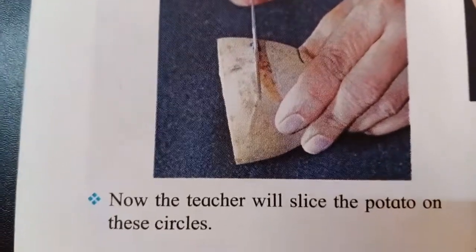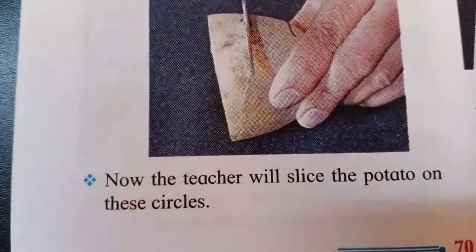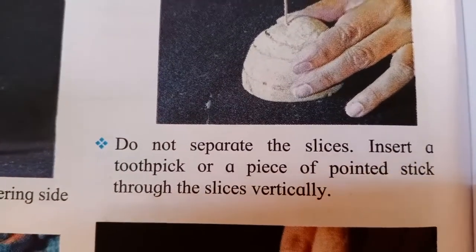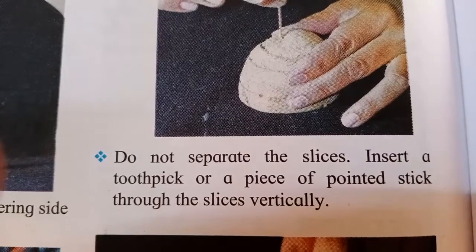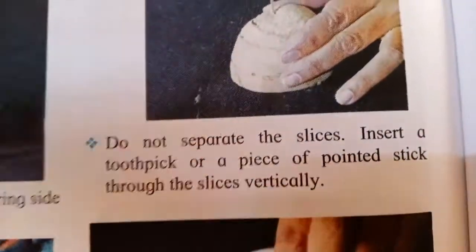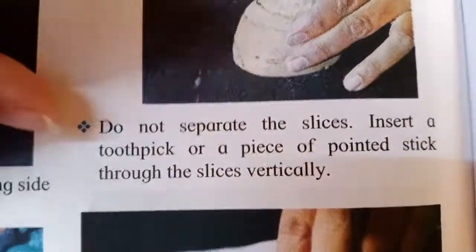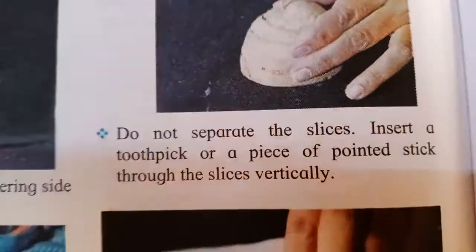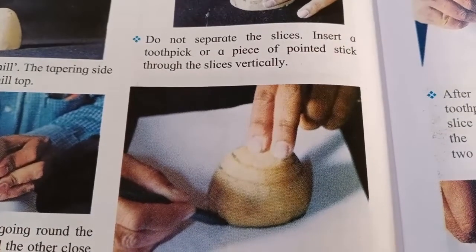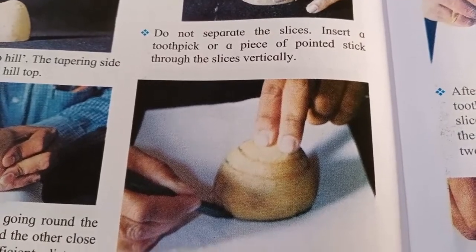And now the teacher will slice the potato on these circles. Now you have to cut the potato. Do not separate the slices. Insert a toothpick or a piece of pointed stick through the slices vertically. So we don't have to separate it. We have to put a toothpick so that all the slices of the potato remain attached and together. Now one by one we will start drawing.